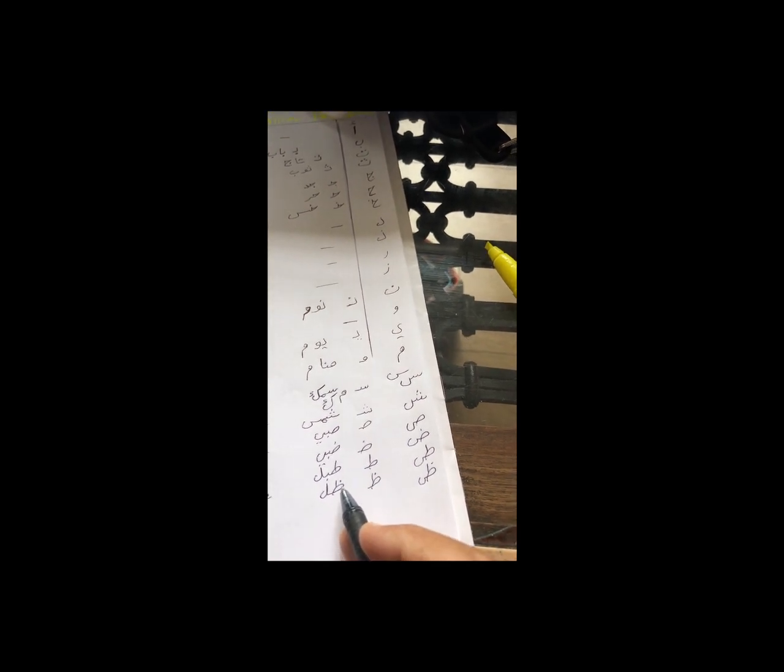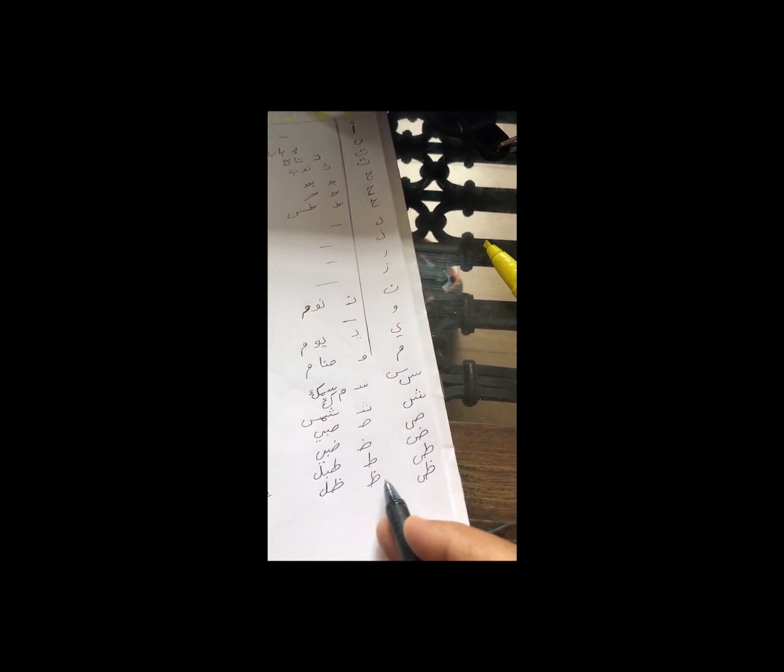At the beginning of the word you will have it like that. You don't have to put any liaison or anything. You'll have to add it in the medial or ending. So here you put the alif and lam and the shadda. Here is how you add it in the middle of the word. Pay attention.